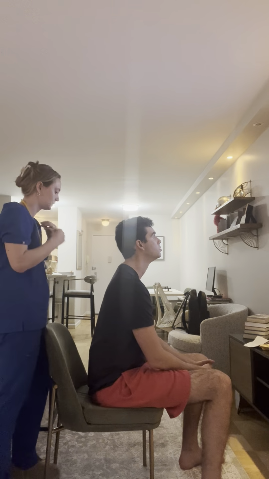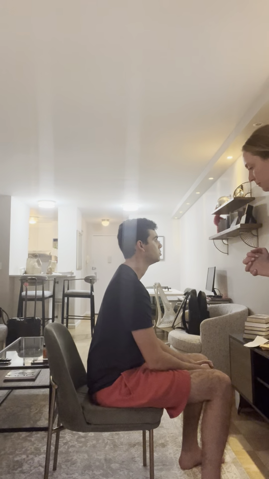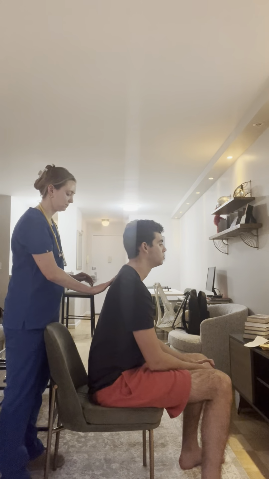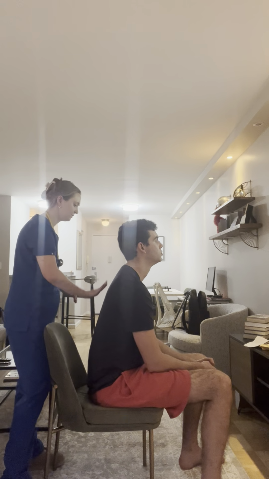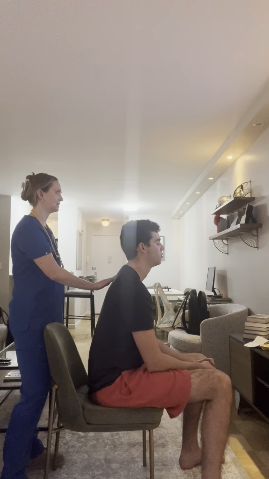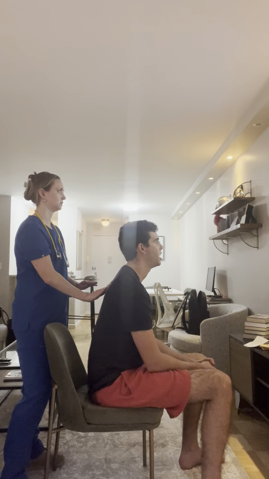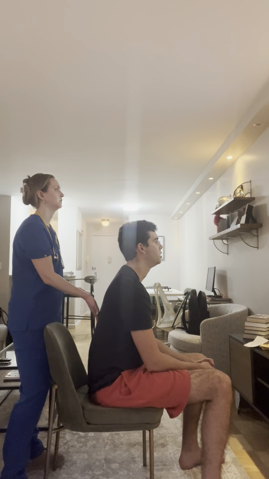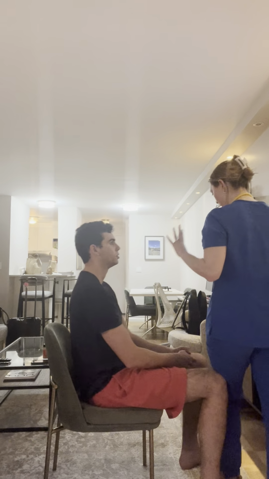Good, so I'm just gonna be assessing your thorax, front and back. So I'm going to palpate using my hands. And do me a favor, can you say the word 99? 99. Over and over. 99. 99. Okay, and now I'm just going to palpate your anterior thorax.